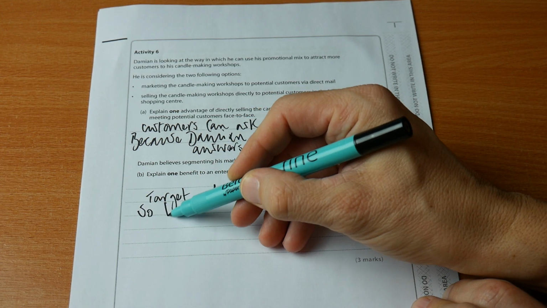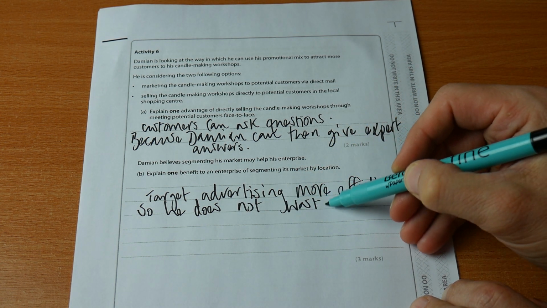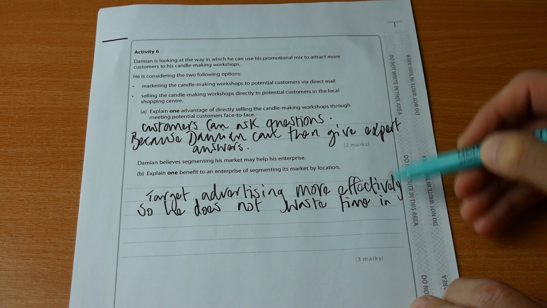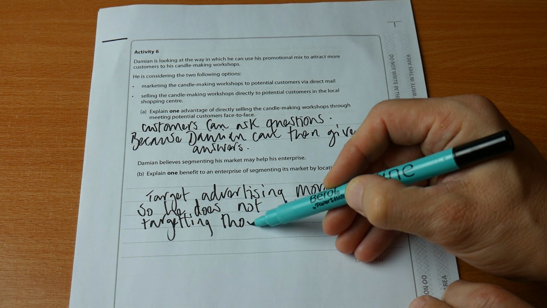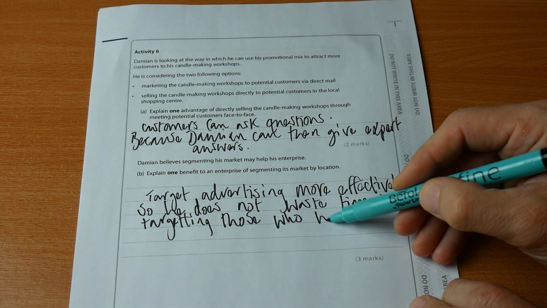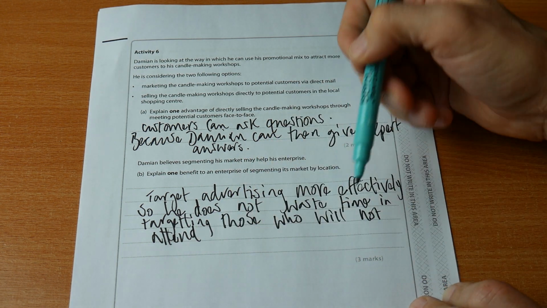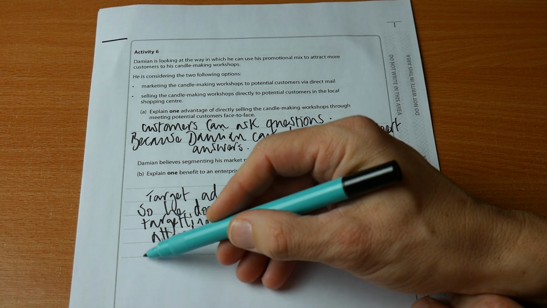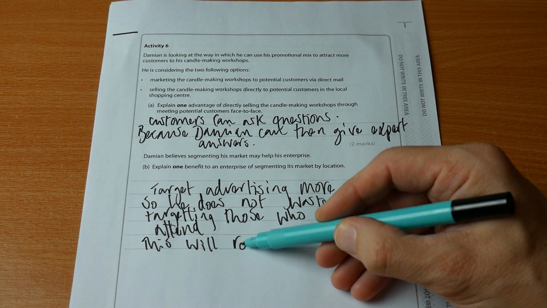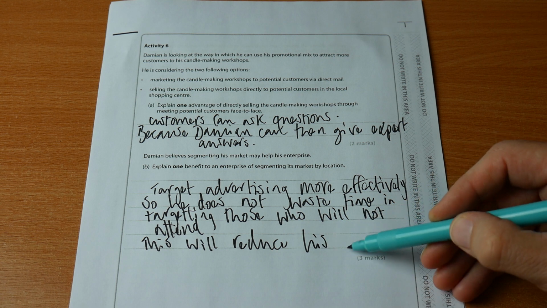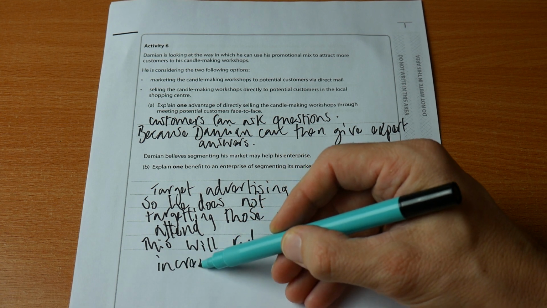So he does not waste time in targeting those who will not attend. Okay, jolly good. Right, and we need a 3rd point because that's 2 out of 3 now. So this will reduce his costs. So this will reduce his costs and increase profits. All right, so something like that is great.